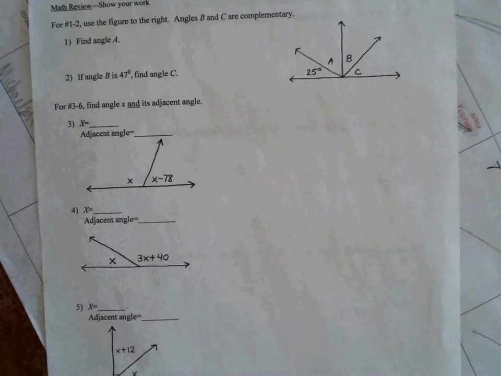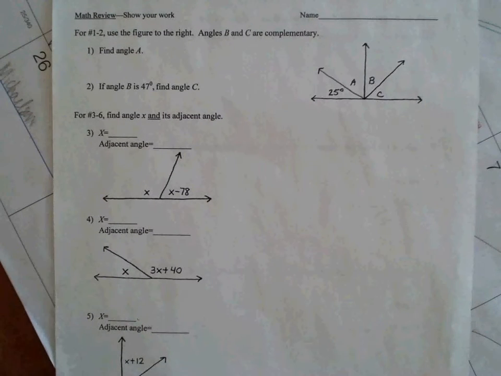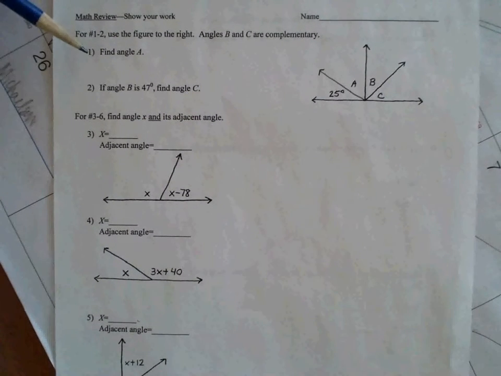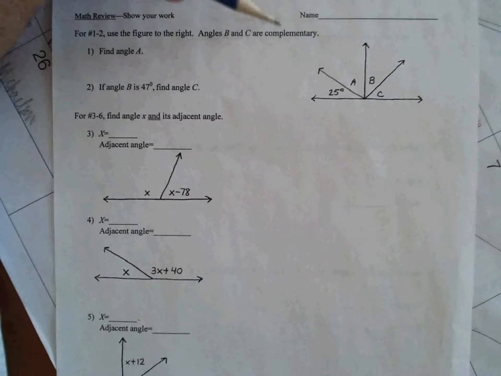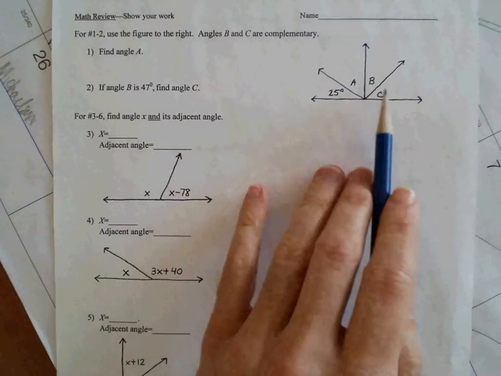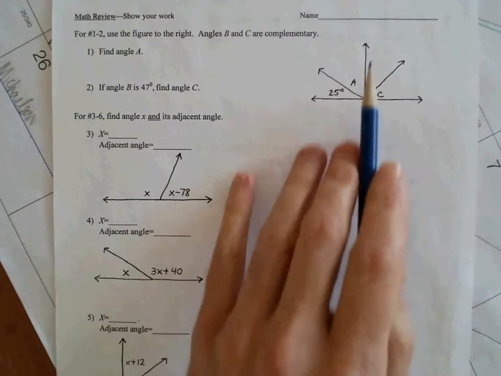So with this video, we're going to be focusing on complementary and supplementary angles based off of pictures. So let's check out number one. The instructions up here say for numbers 1 and 2, use the figure at the right. So there's a picture over here. It says angles B and C are complementary. So basically it's saying right here, these two angles together make 90 degrees.